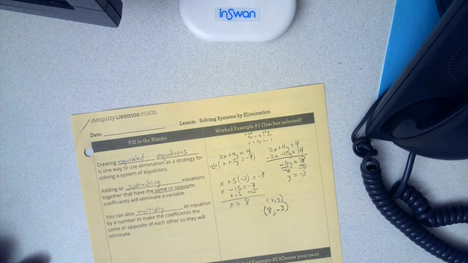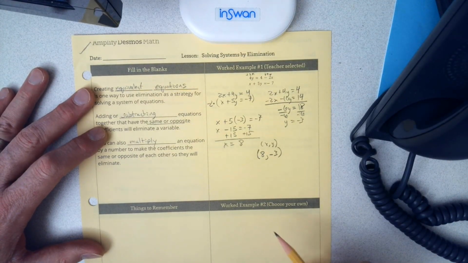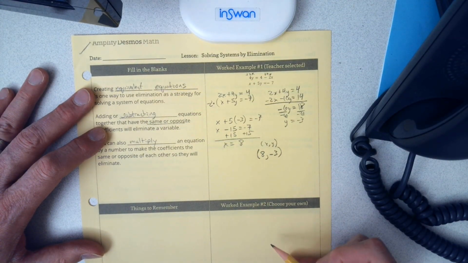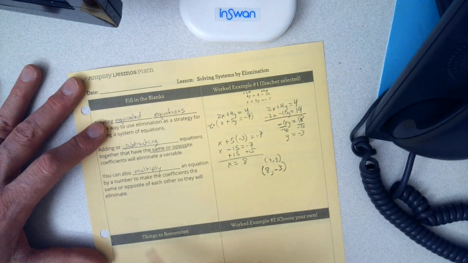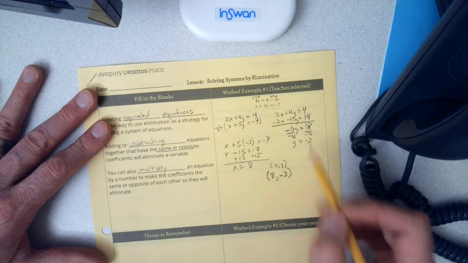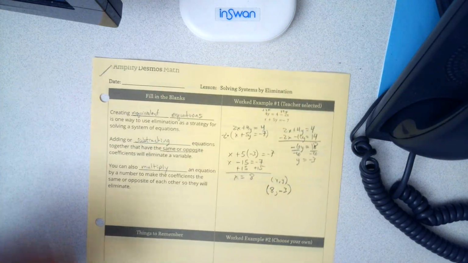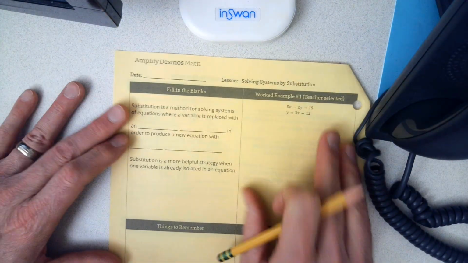You can go back into the lessons and find another one that we worked out, maybe one that was on a quiz, to put your own here, and then some notes to yourself that you think you're going to need to remember about this process in order for you to be successful in doing it. Let's take a look at the back of that first page.